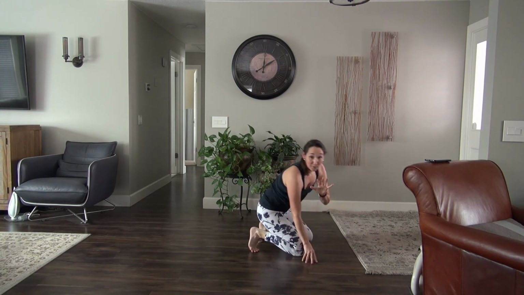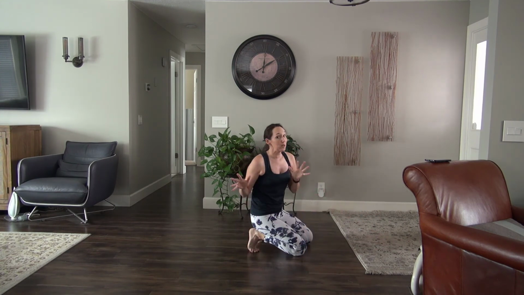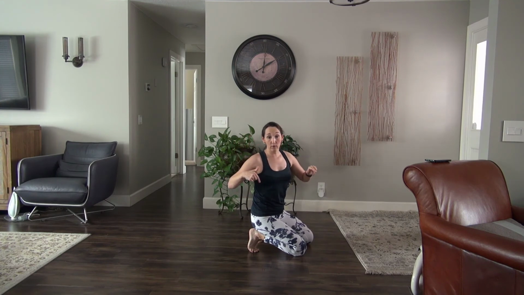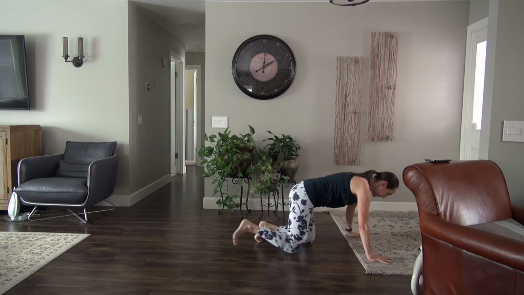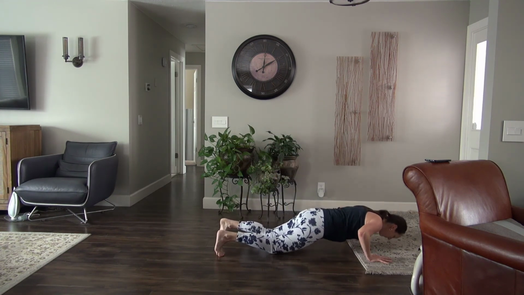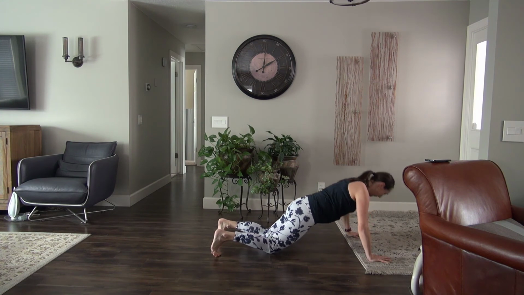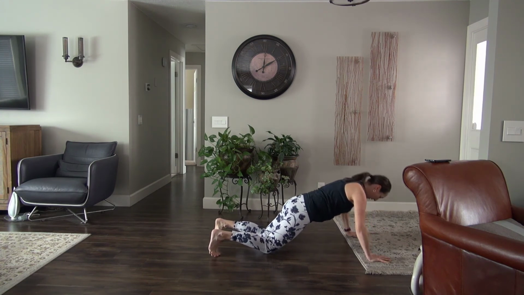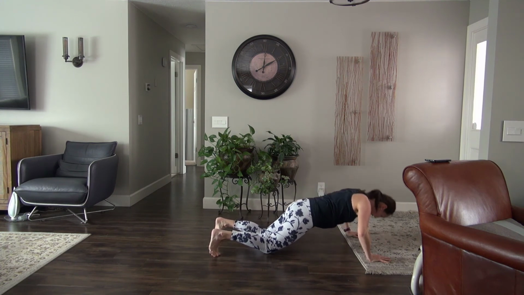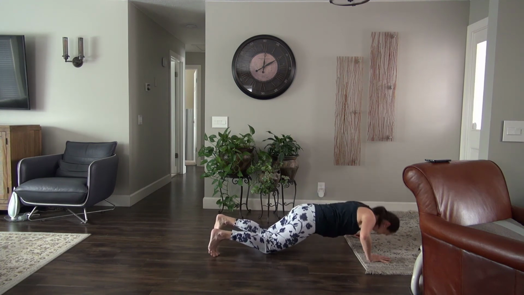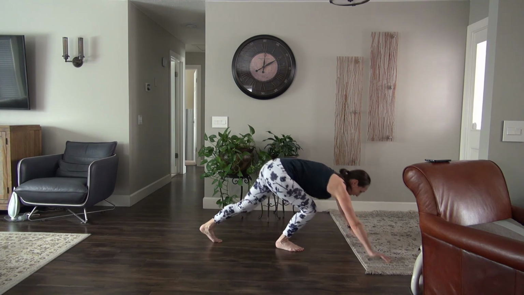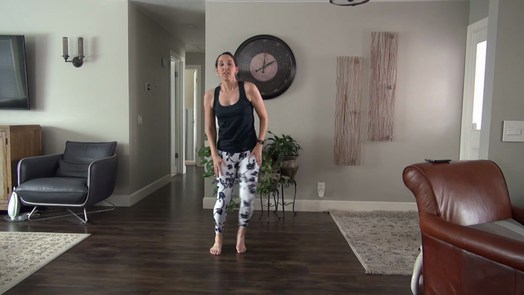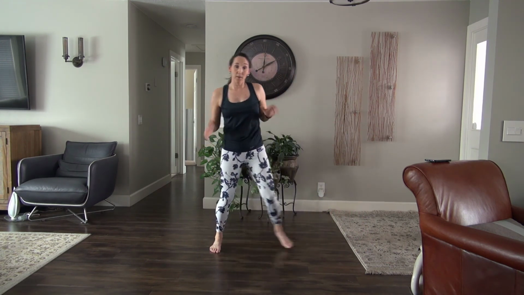Okay, now we've got our push, which the most basic push is going to be a push-up. So you can either do it against a wall or on the floor. So just do like 5 to 10 basic push-ups. They don't have to be hard. Come back up.